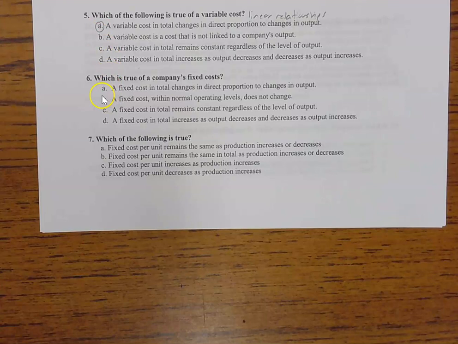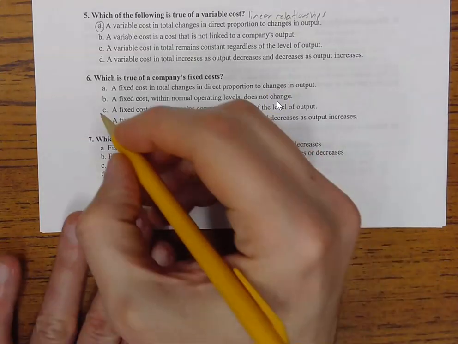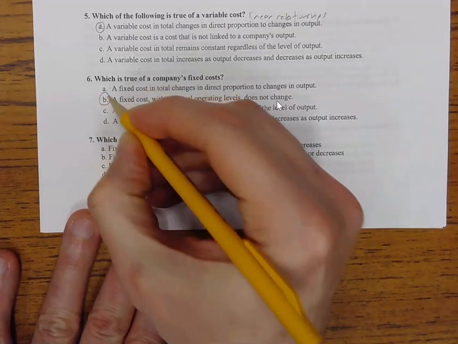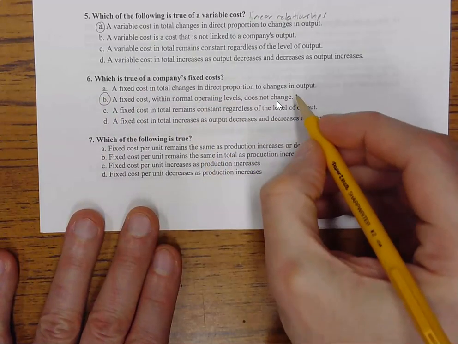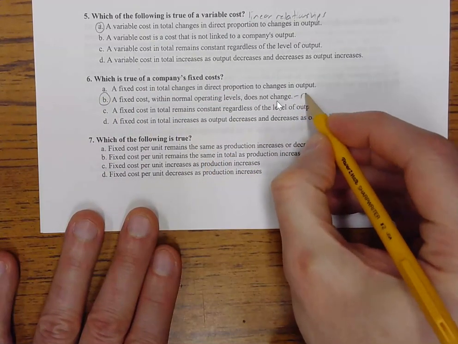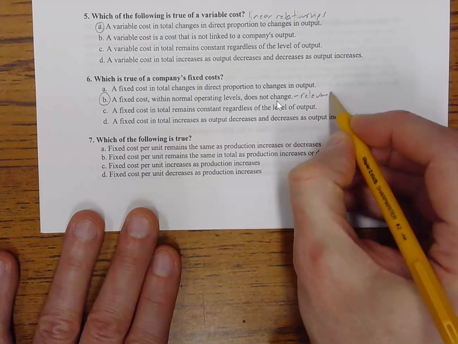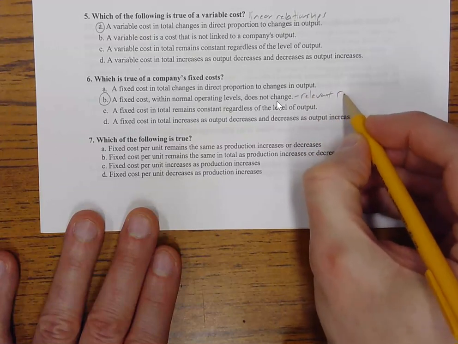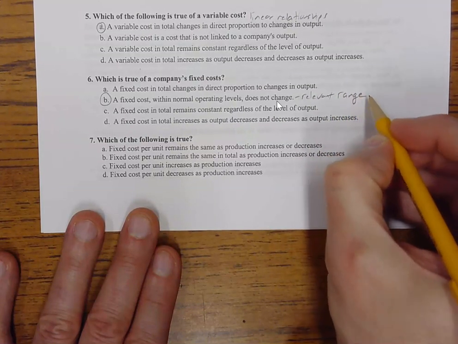Okay, look at answer choice B. It says a fixed cost within normal operating levels does not change. I want to tell you that this is going to be the correct answer, and this is related to a concept that we're going to discuss in a little bit called relevant range.